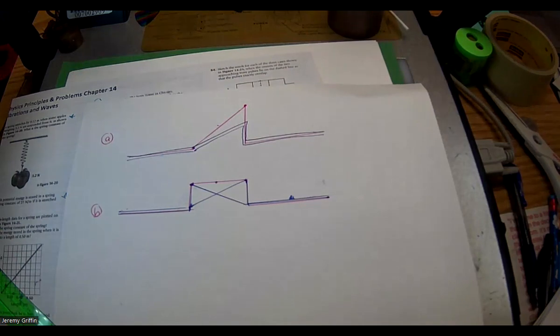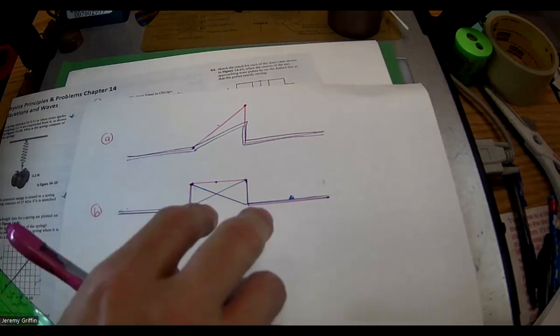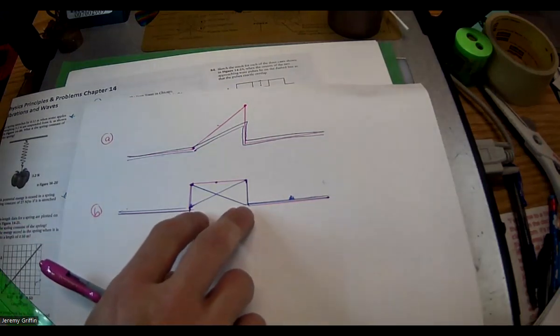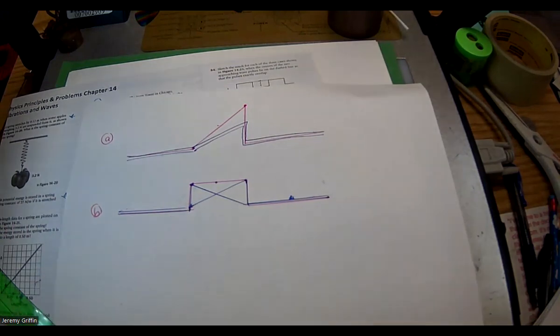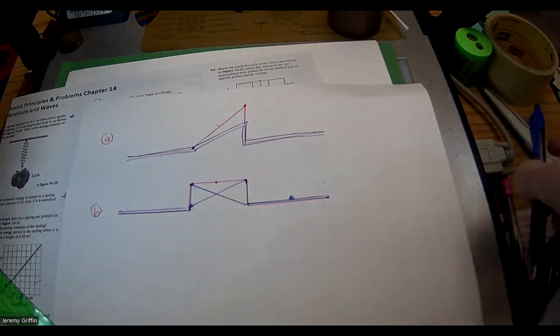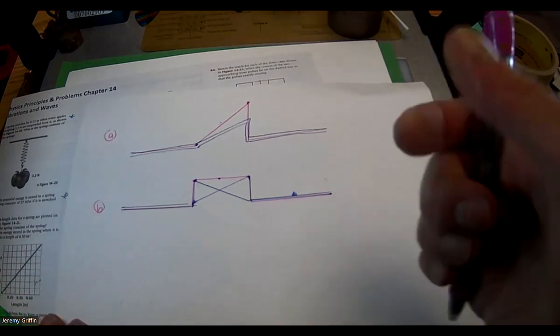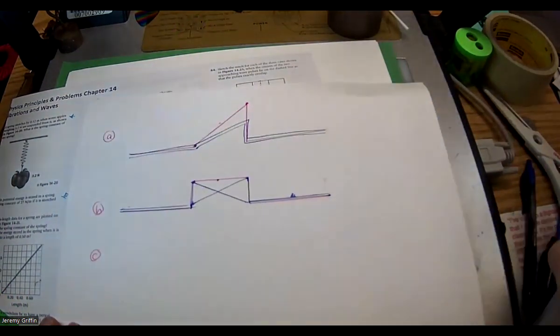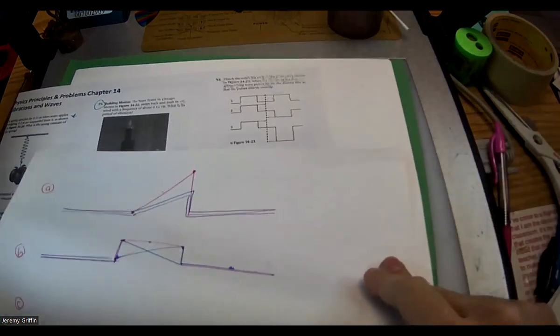Okay, and you guys saw the videos of these play out too, which showed the pulses just go ahead and cross through each other. But if you got a photograph of one frame, right at the moment they were lined up center to center, that's what it looked like. Okay, guys, good. All right, question C. See what we got.